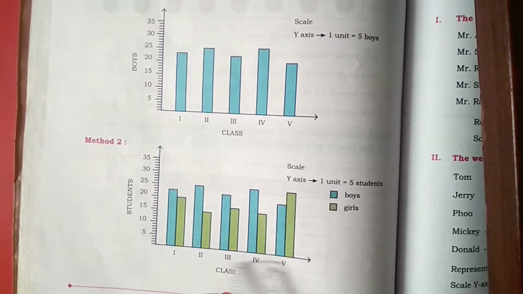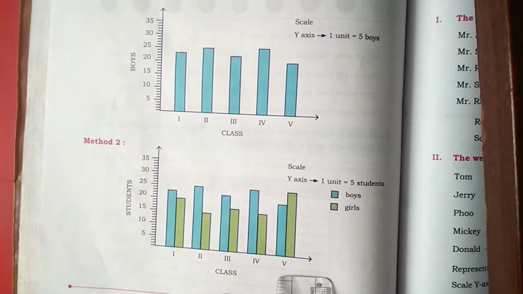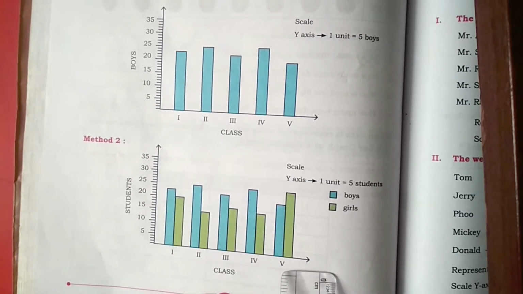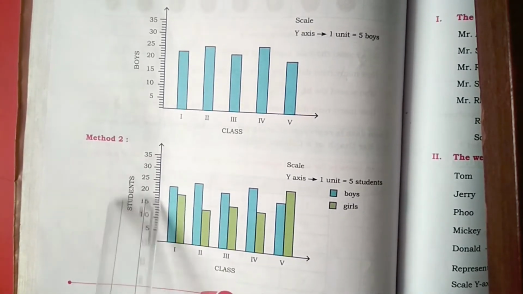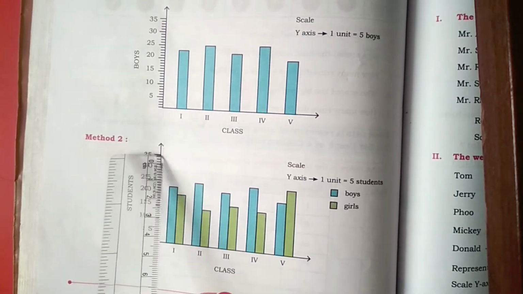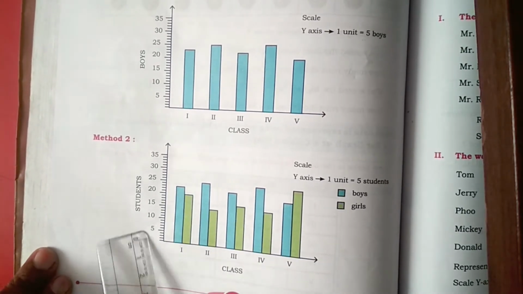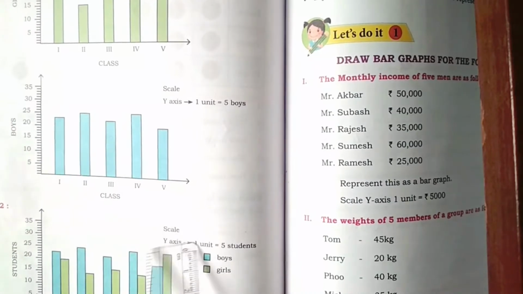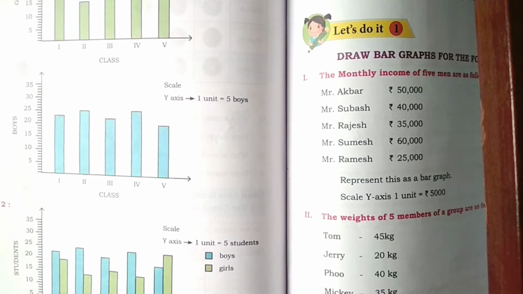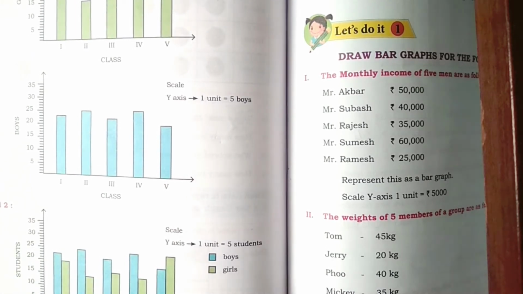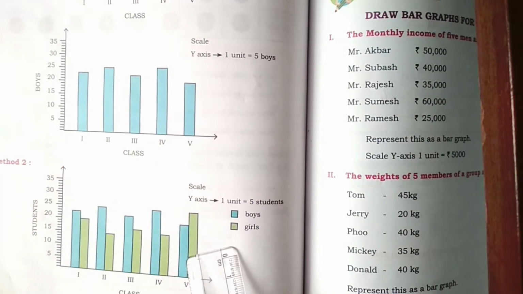See here, x-axis, this is horizontal and they named it as classes 1 to 5. Horizontal line is nothing but sleeping line, and this we call it as x-axis. And this is vertical line, this we call it as y-axis, and standing line. And this y-axis represents the students. This is the scale. Scale means 1 unit on the y-axis represents 5 students. See, this blue color bar indicates boys and green color bar indicates girls.